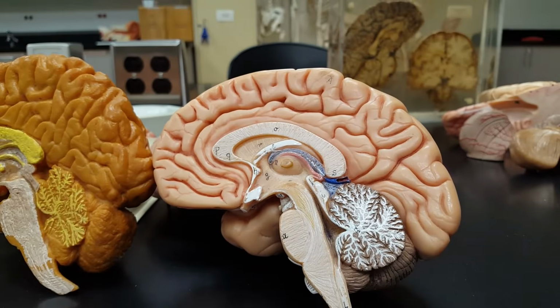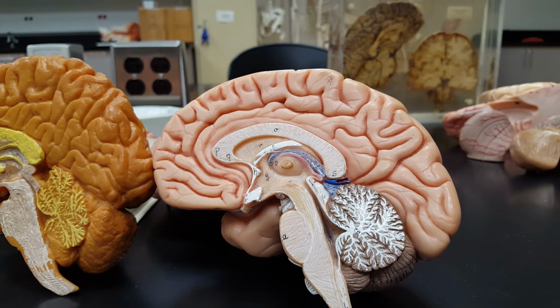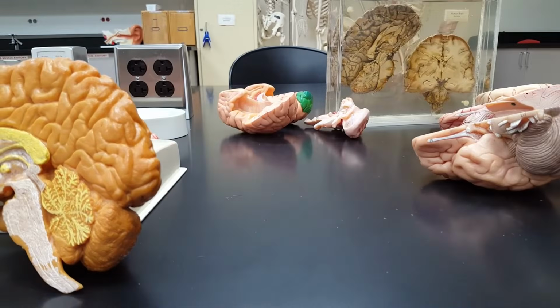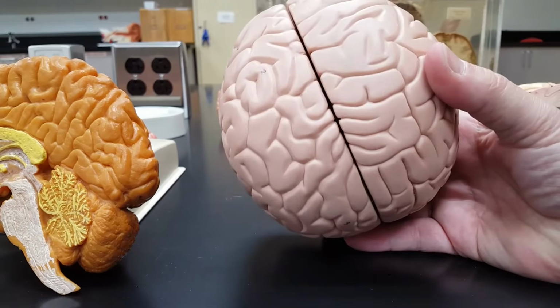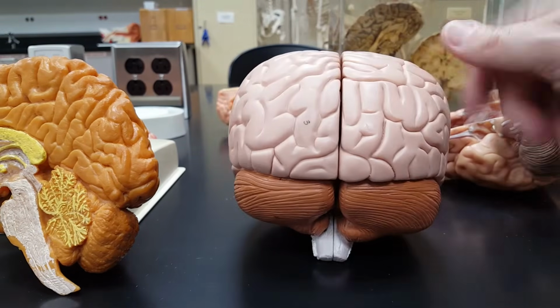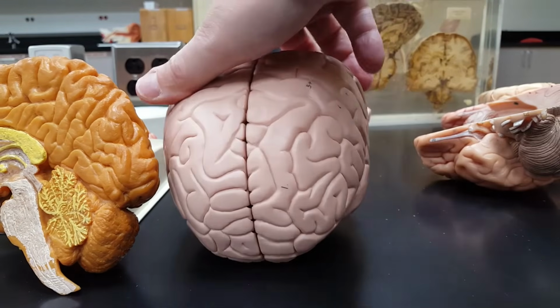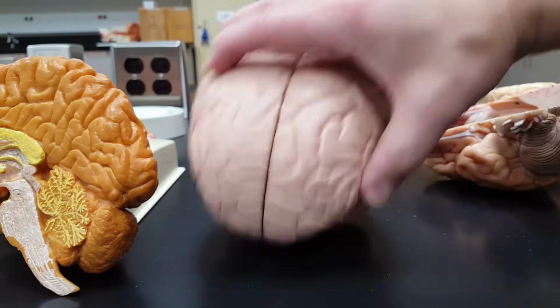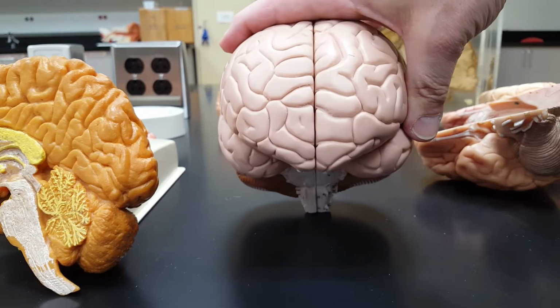Again, I don't want to turn this into a lecture, but if you think about the brain in two halves, like so, these two halves of the brain communicate with each other by biochemical signals or nervous impulses.